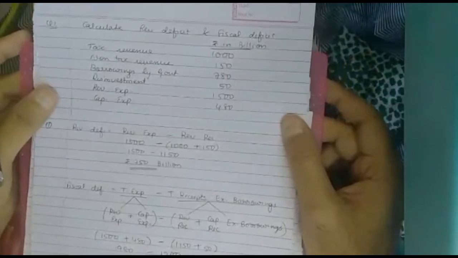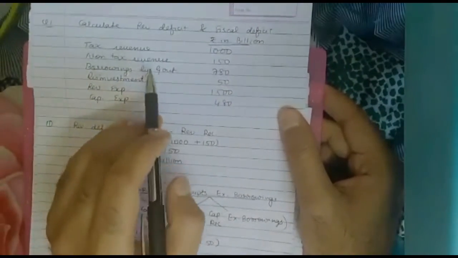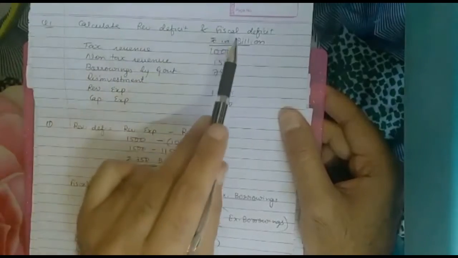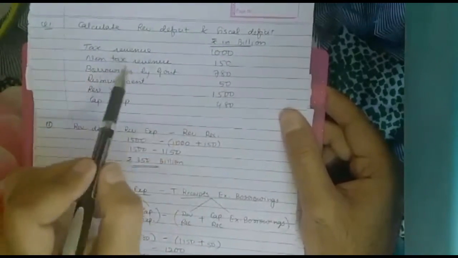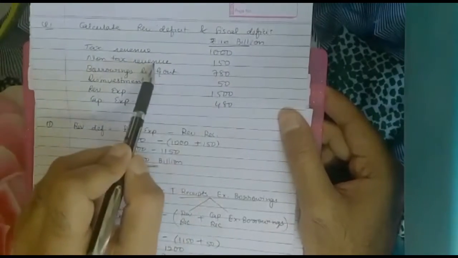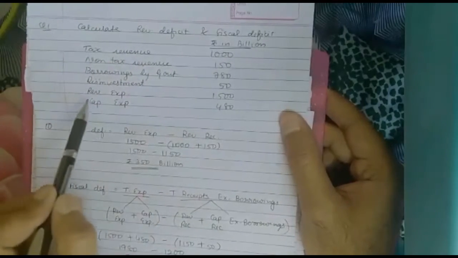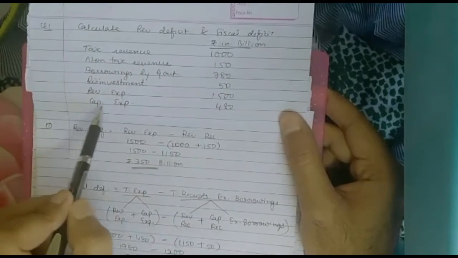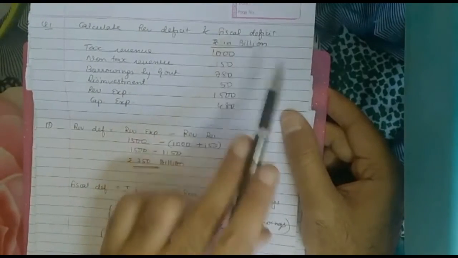Now let's start with the numerical. This is the question. What you need to calculate here is revenue deficit and fiscal deficit. The question is given. Let's have a look. Tax revenue, non-tax revenue, borrowings by government, disinvestment, revenue expenditure and capital expenditure. You need to calculate here revenue deficit and fiscal deficit.